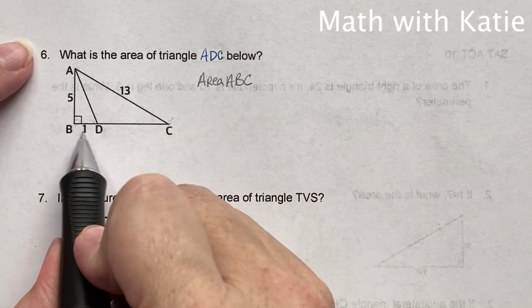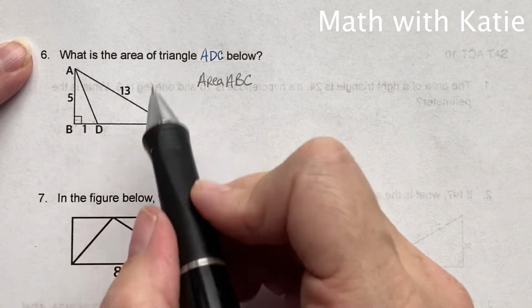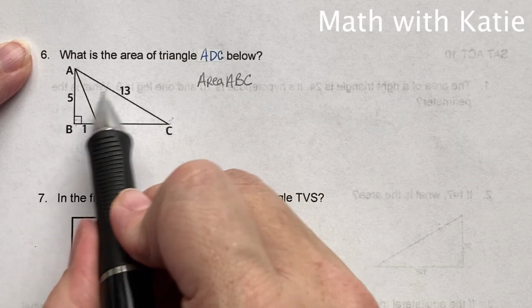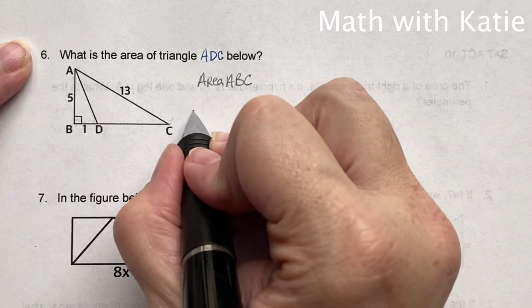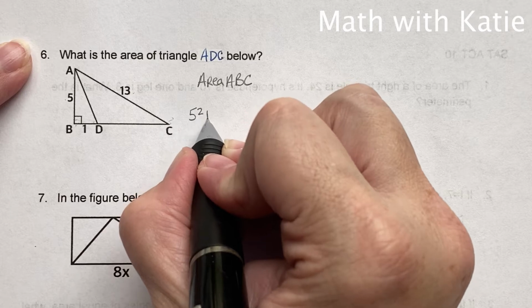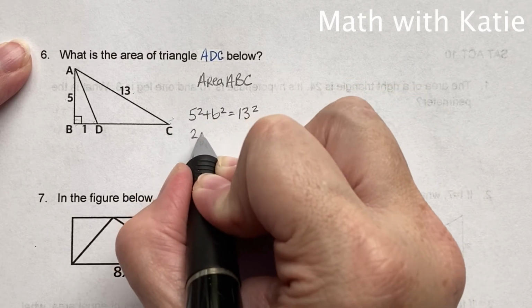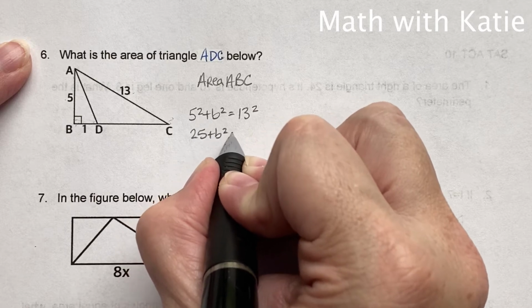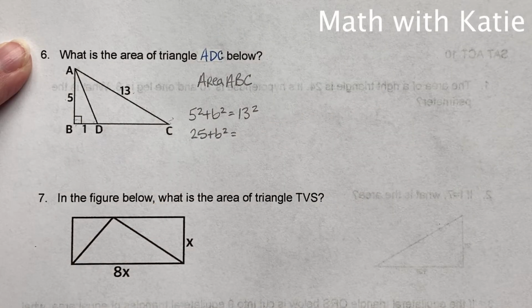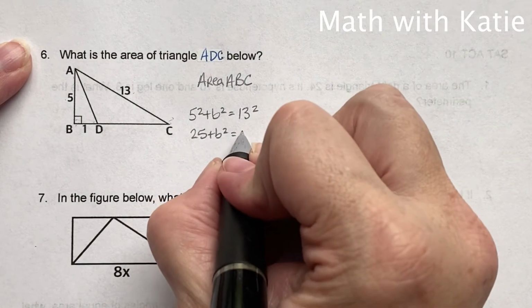Okay, so first we need to know this other leg. So if we've got a right triangle with 13 and 5, we know that a squared plus b squared equals c squared. So 25 plus b squared equals 169.